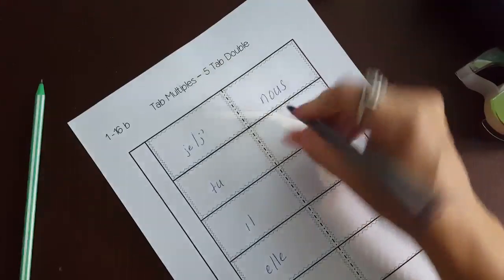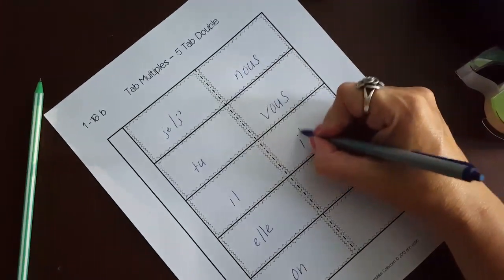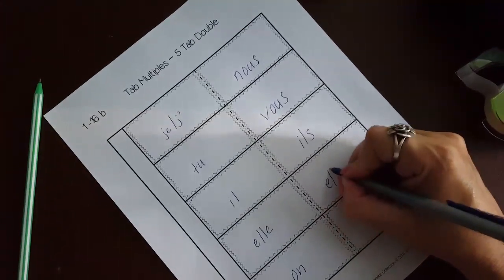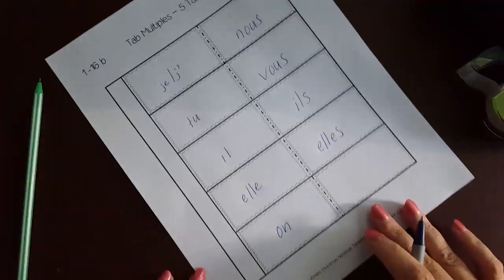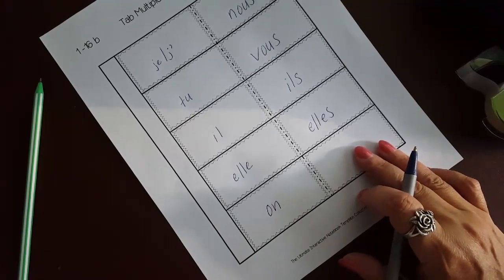Nous, vous, ils, and elles. You'll notice that on does not have a corresponding plural.